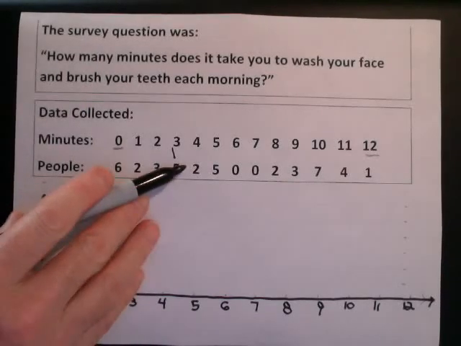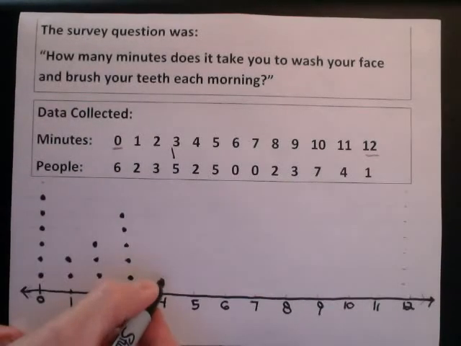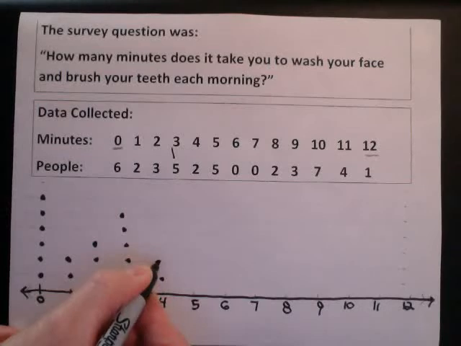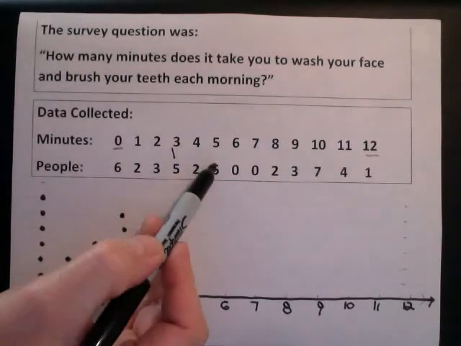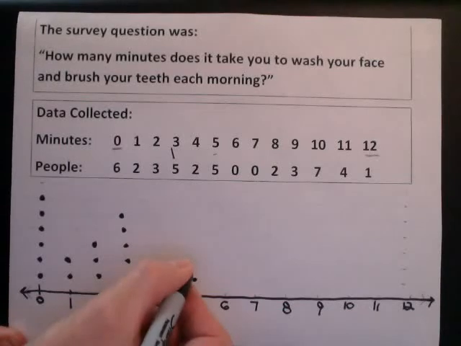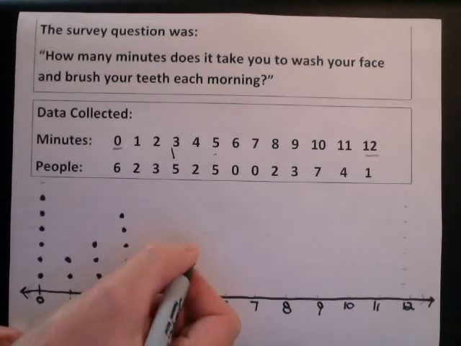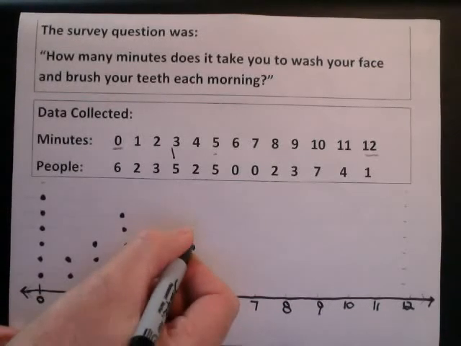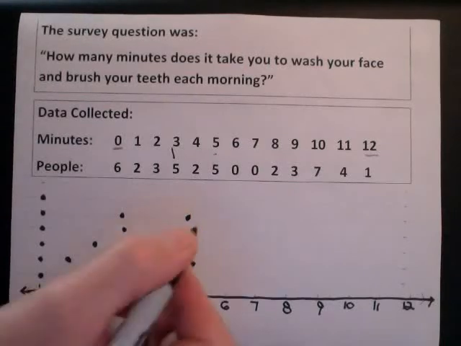And then we say, all right, 4 minutes. We have 2 people that spend 4 minutes. We have 5 people who spend 5 minutes. 1, 2, 3, 4, and 5.